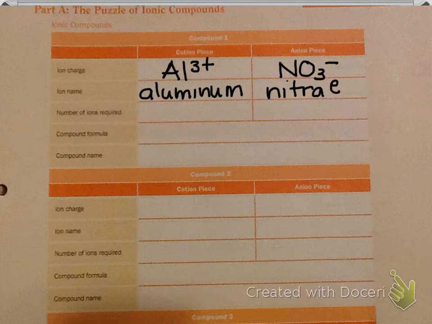Remember, polyatomic ions have their own names, and we'll talk about more in Chapter 6. And then the number of ions required. In this case, we check it out. The ion charges are not the same. Even on polyatomic ions, if the charges are the same, like they both have a 3, then you would cancel it out, and it would have one of each.